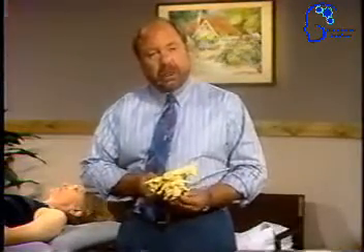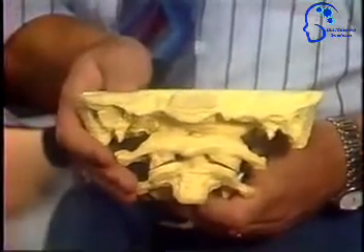If there is a vertical instability, then tractioning the occiput away from C2 may result in some stretching of the vertebral artery, which is running through these transverse processes. So the positive test we're looking for, or the positive signs and symptoms we're looking for with this test, is vertebral basilar ischemic symptoms and signs.